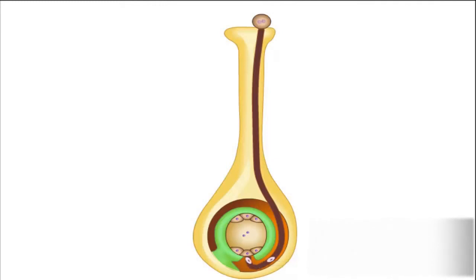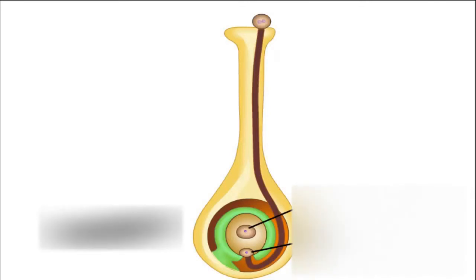One fertilizes the egg, forming a diploid zygote. The other fertilizes 2 polar nuclei, forming a triploid cell. The fertilization of both the egg cell and the central cell is called double fertilization, a hallmark of the life cycle of angiosperms.